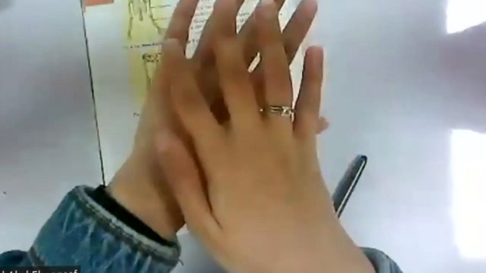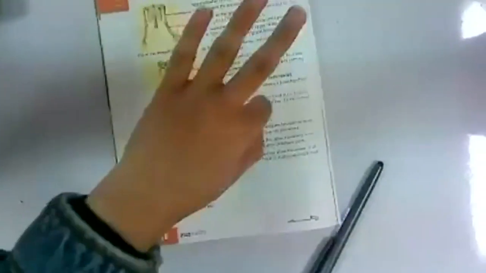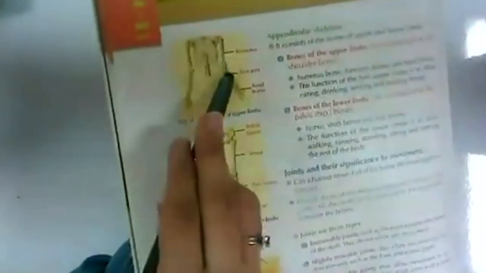This is your humerus, and this is forearm. This is your hand bones. They are connected to the shoulder bone. If the picture is clear, this is the shoulder bone connected to humerus and forearm and hand bones, the bones of our upper limb.